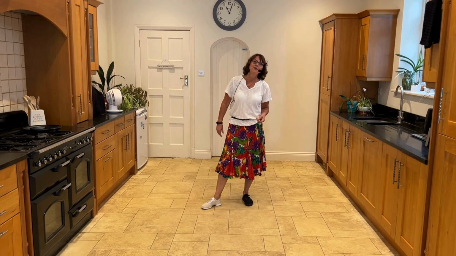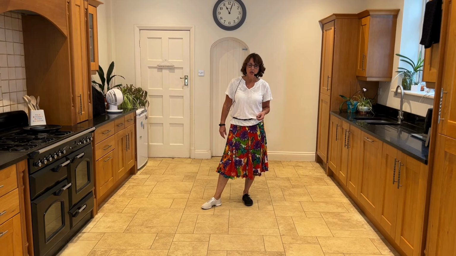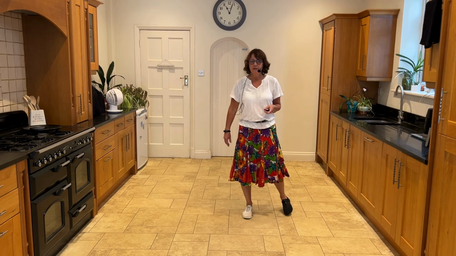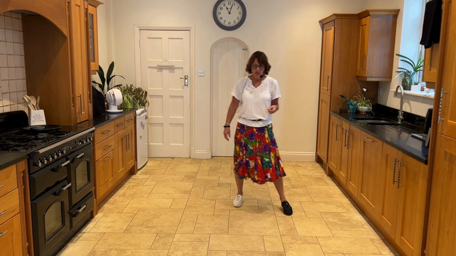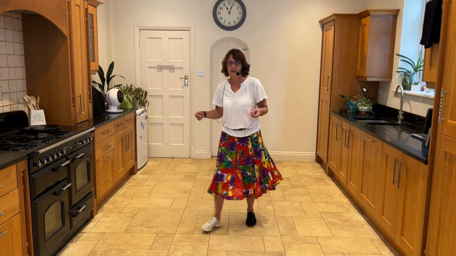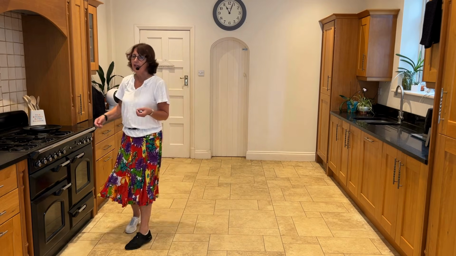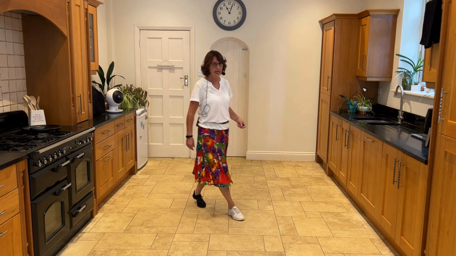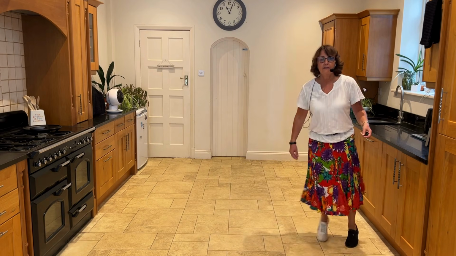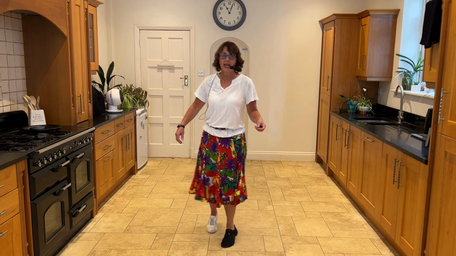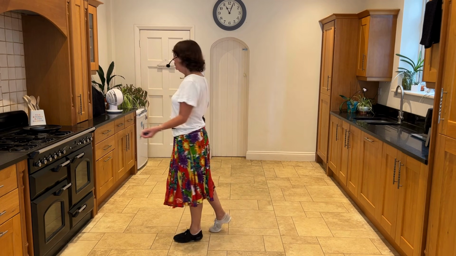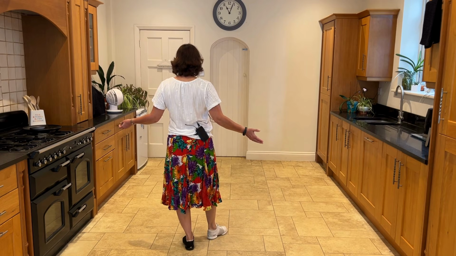The dance will come to an end during wall 7. Wall 7 starts facing 6 o'clock, and you dance the first 16 counts. So if we do that together, ready, and 1 and 2 and 3 and 4, 5 and 6, 7 and 8, 1 and 2, 3 and 4, 5 and 6 and 7 and 8. Then you unwind, looking over your right shoulder, half a turn, to finish neatly at 12 o'clock.